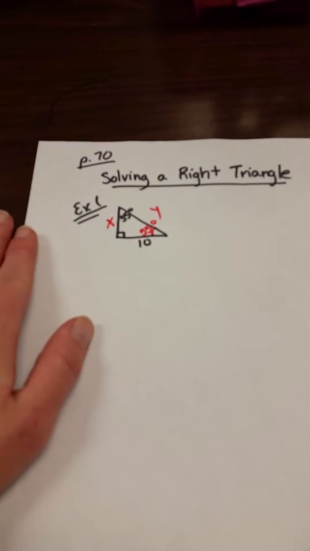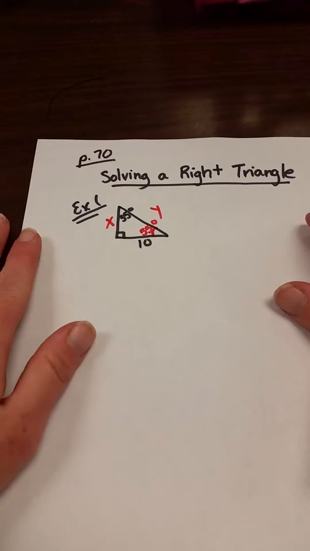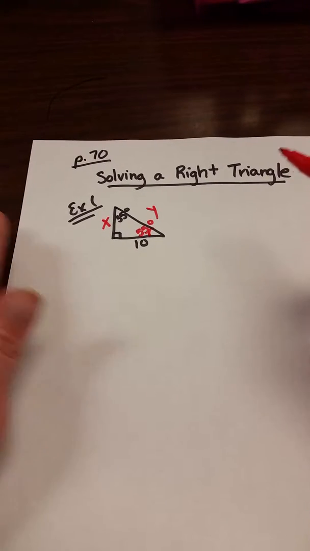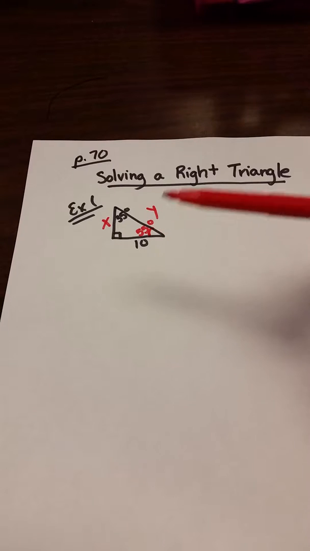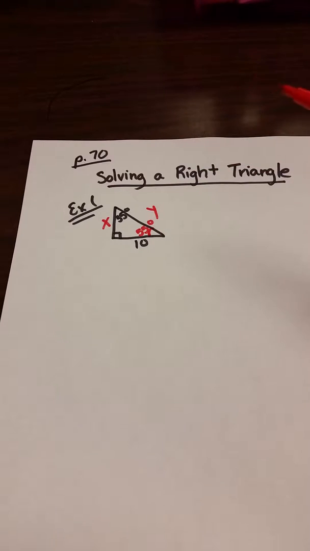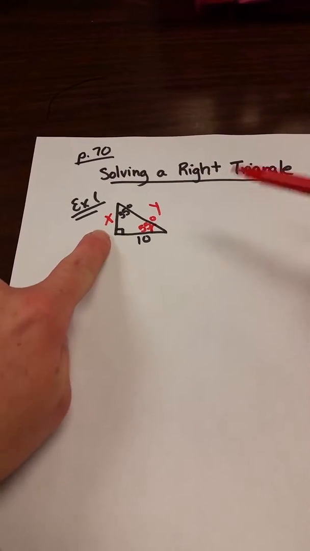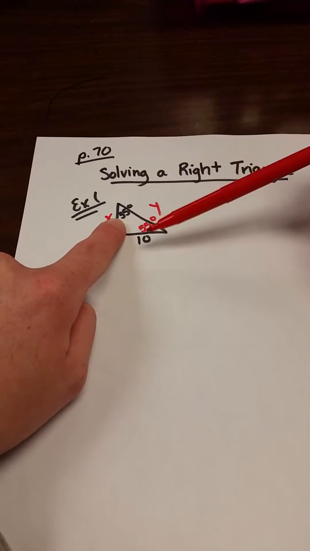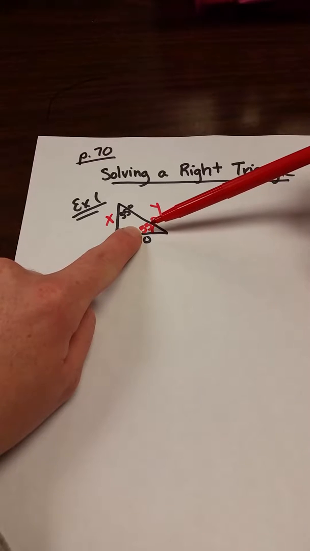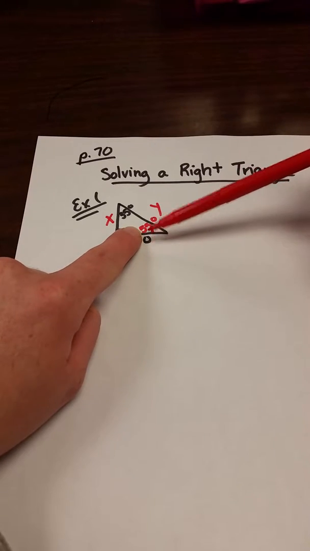Now you can go about this lots of different ways. You can do Pythagorean theorem, which you can't do yet, but you will be able to. And you can use the trig functions. So let's start with X. I'm trying to find X. I'm going to use the 35 degrees. Now you can use the 55. There's nothing wrong with using 55, but here's the deal.